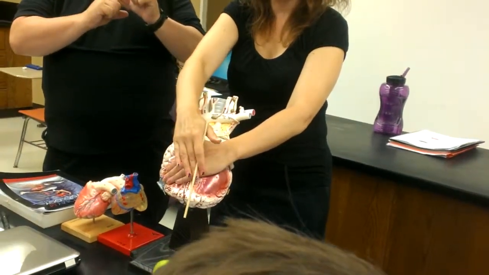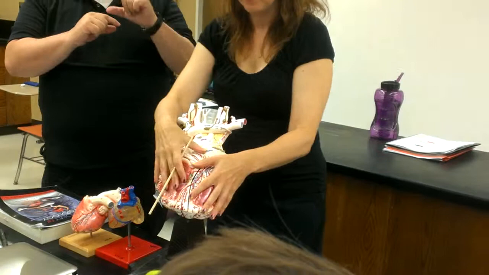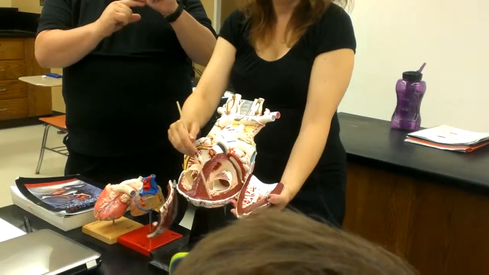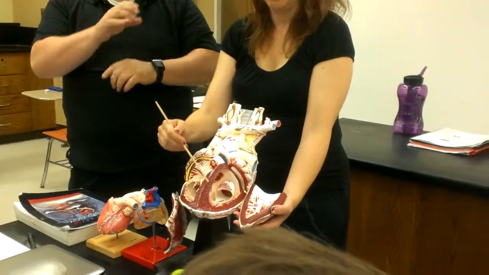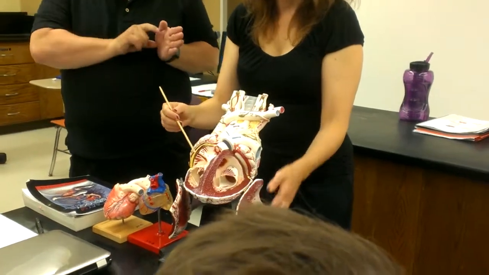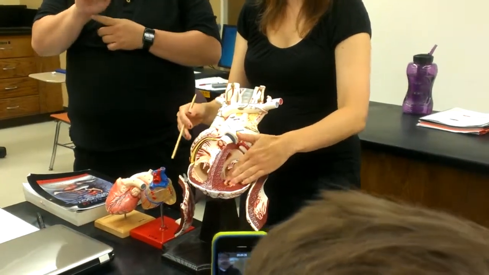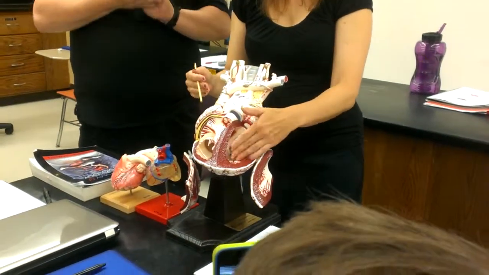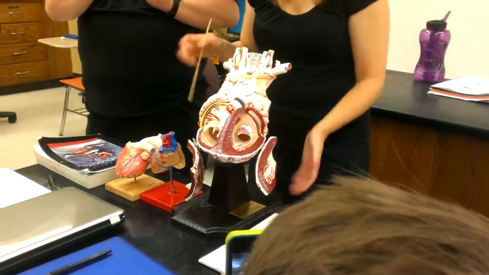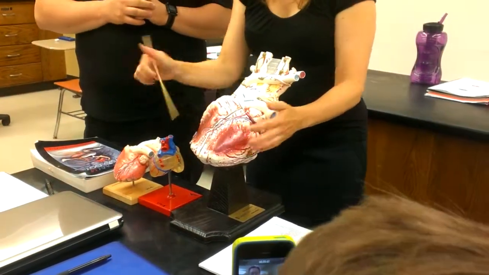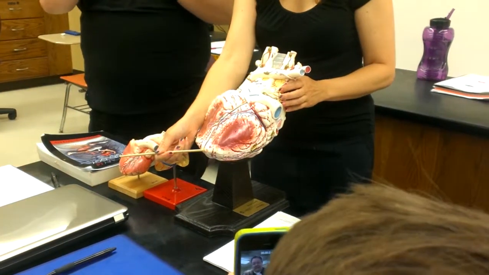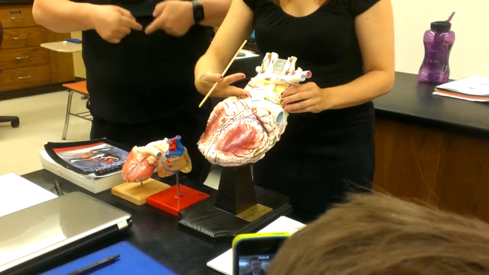So pericardial sac, epicardium. Myocardium is the muscular layer. And then endocardium would be lining the chambers on the inside, the membrane lining the chambers. The apex is the pointy part. The base is the top.